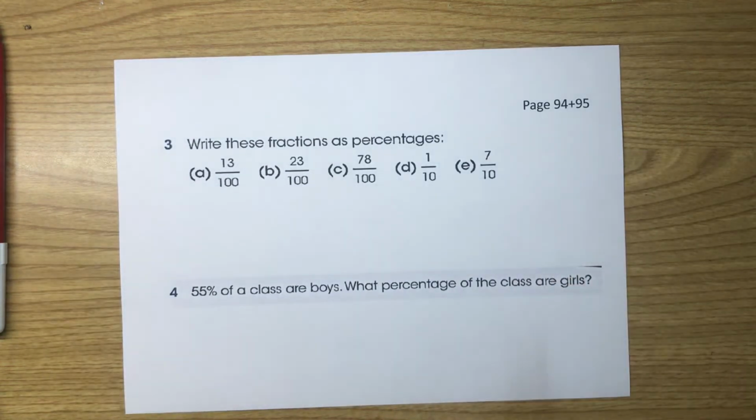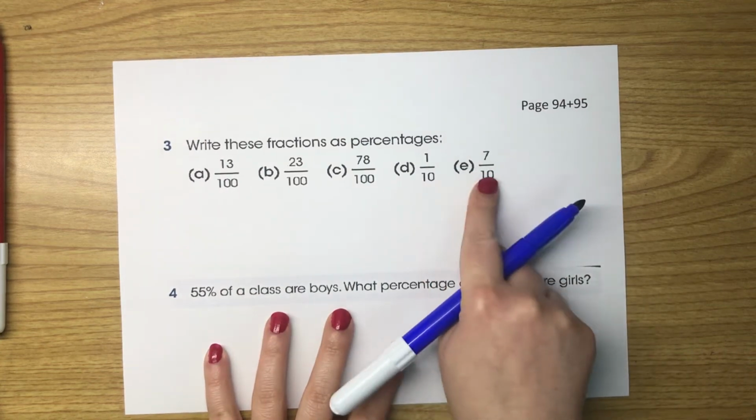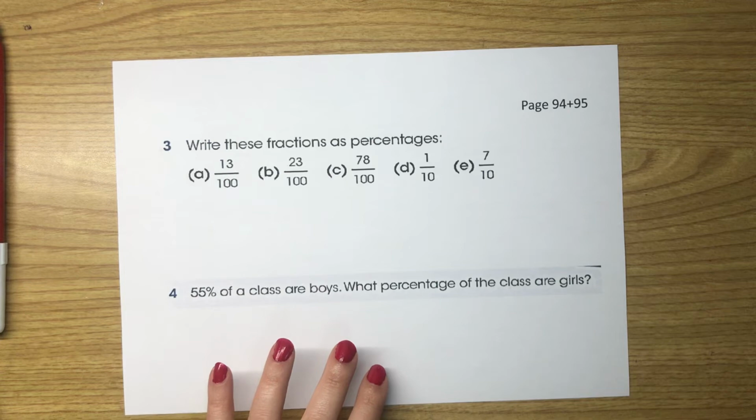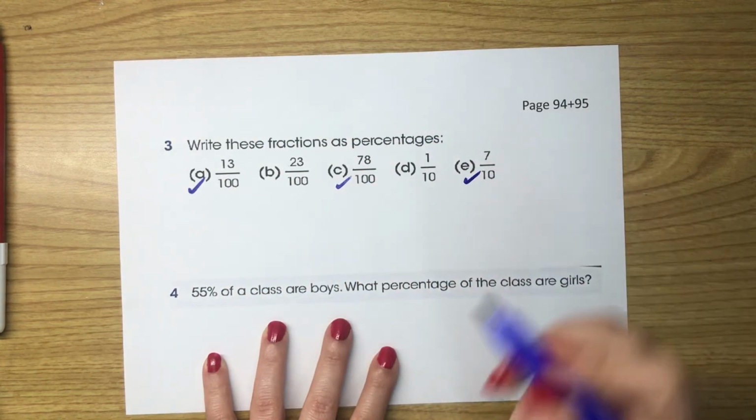Next, from page number 94, guys. Okay, let's go to page number 94 and 95. We are going to solve together questions number 3 and 4. Write these fractions as percentages. Remember, for percentages you always have to make the denominator 100 in these two questions. I'm not going to solve them all, I'm just going to pick some of these. Okay, I'm going to pick this one, and this one.